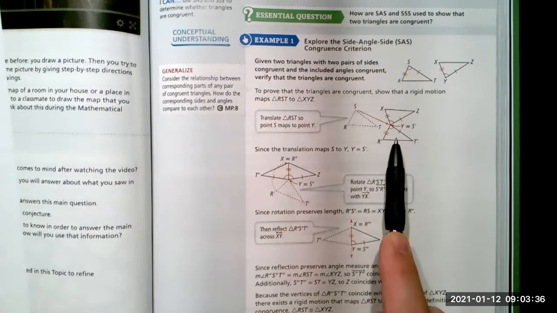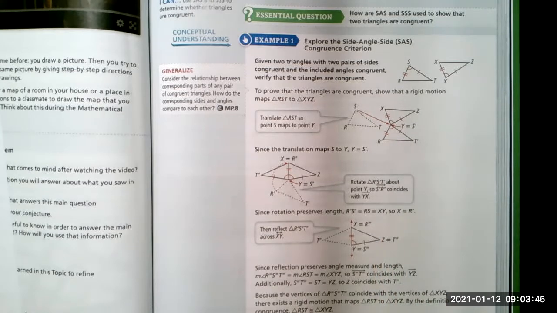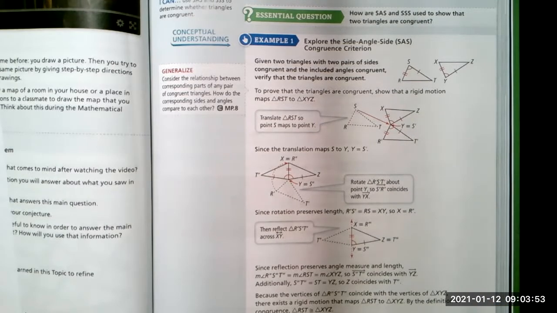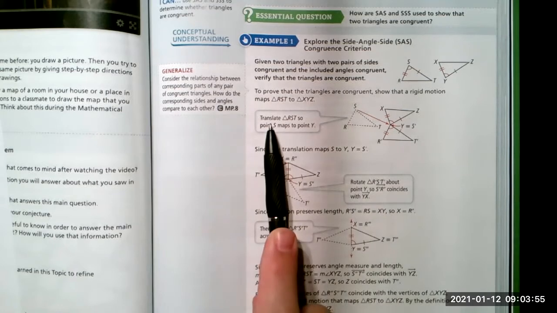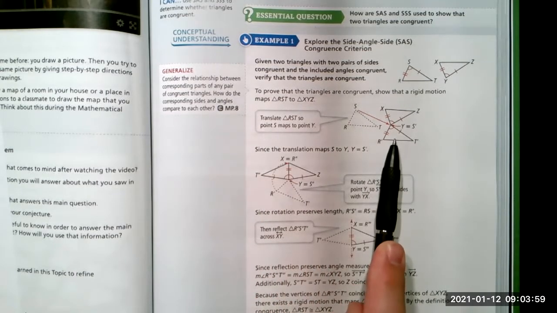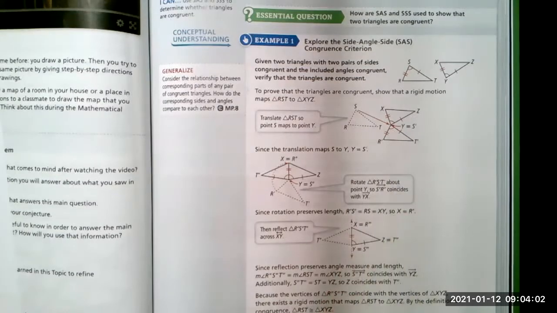Again, nothing changed. We didn't change the size of these triangles. We didn't change the angles within the triangles. That was key. We talked about that in past lessons, that if you want to have congruent triangles, you have to do rigid motions, things that make them stay the same size and the same angles within the triangle. So translations, that's a rigid motion. Just moving that right and down will keep that triangle the same size.